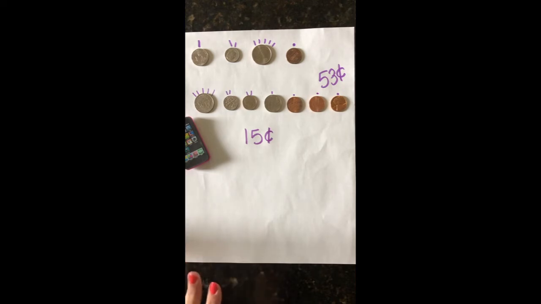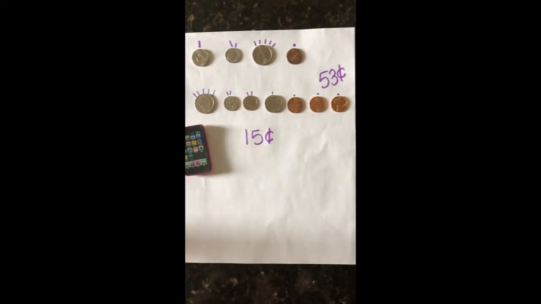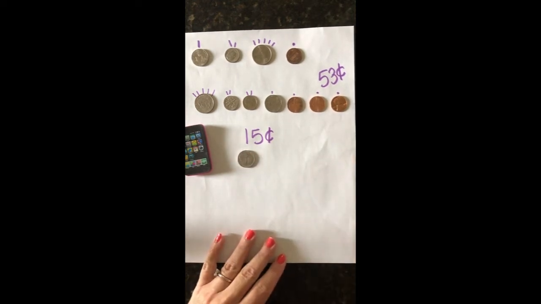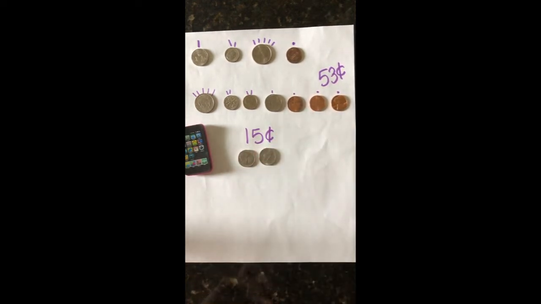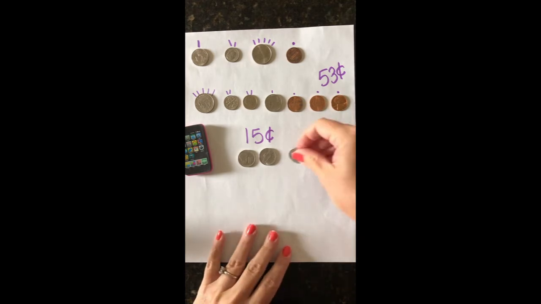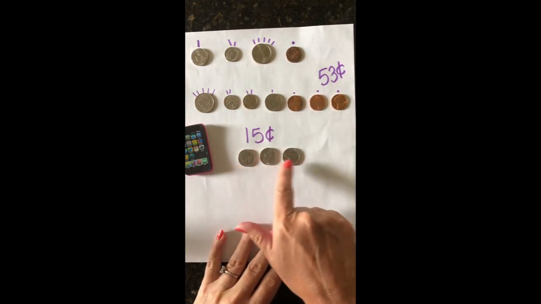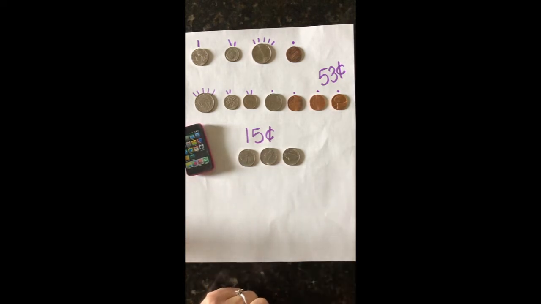Well, let's see. Could we use pennies? We could. How many pennies would it take to make 15 cents? You are right. It would take 15 pennies to make 15 cents. We can also use nickels, okay? And nickels are worth 5 cents, right? So I could use a nickel, which is 5, 10. Do I have enough money yet? Oh, I need one more nickel. 5, 10, 15 cents. I could use 3 nickels to buy that eraser.